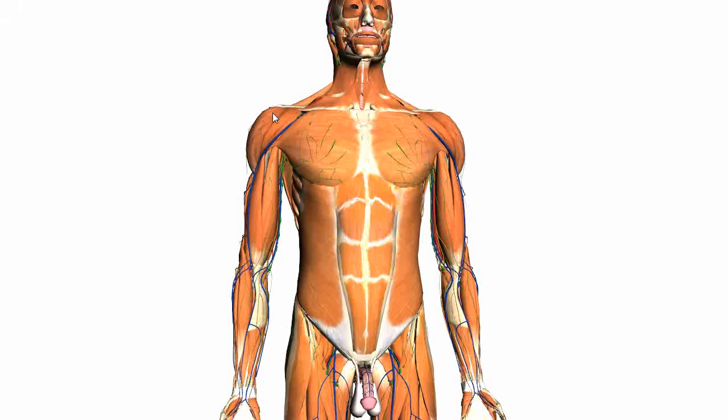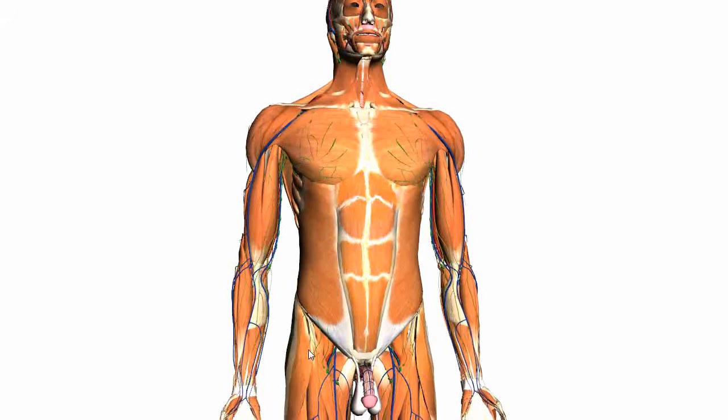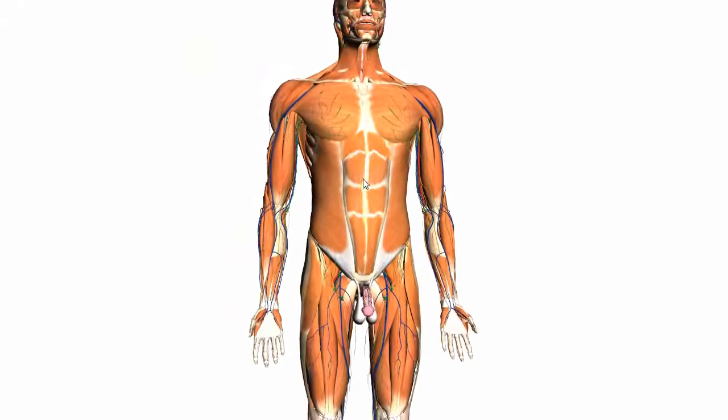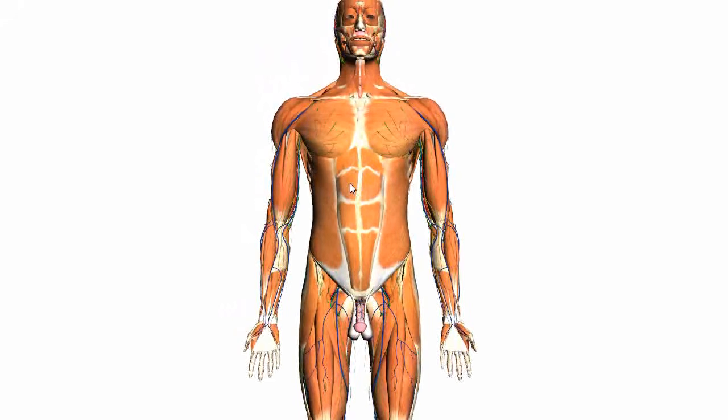The shoulder is proximal to the elbow. The phalanges are distal to the elbow. So proximal and distal are referred to a structure's origin.